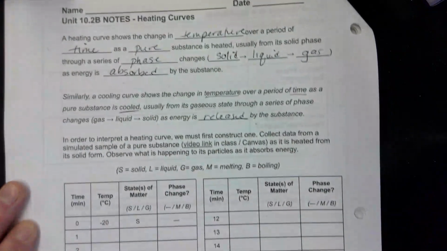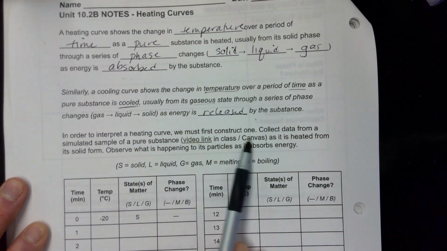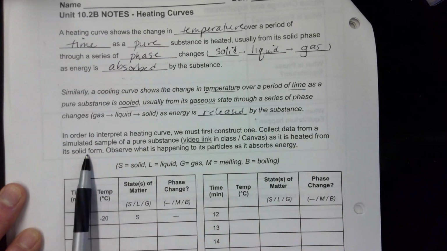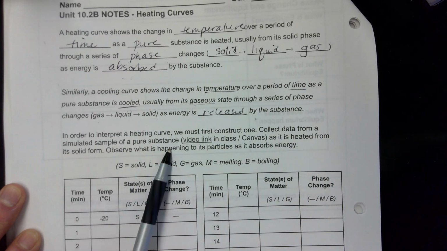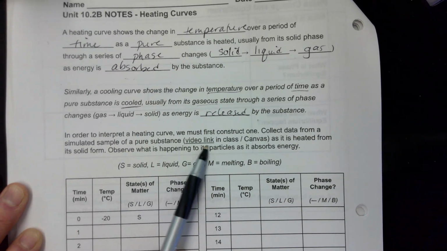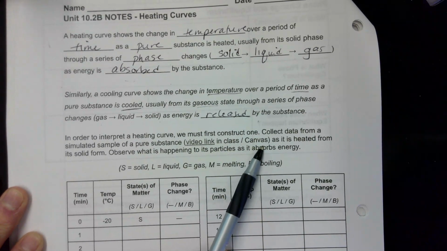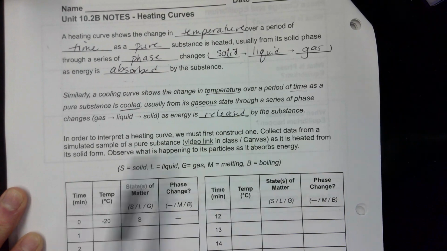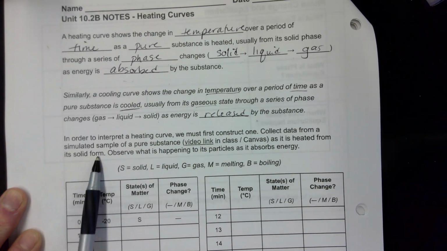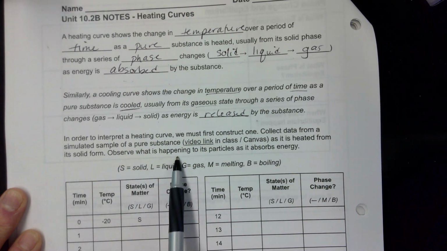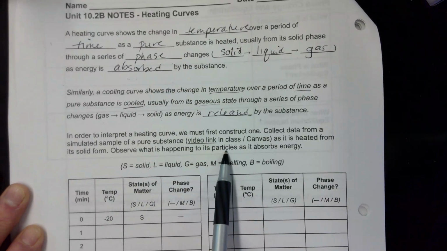Now, in order to interpret a heating curve, we must first construct one. You're going to collect data from a simulated sample of a pure substance. There is a video link in Canvas that you're going to take a look at, and you're going to watch this substance get heated from its solid form. You're meant to observe what is happening to its particles as it absorbs energy.